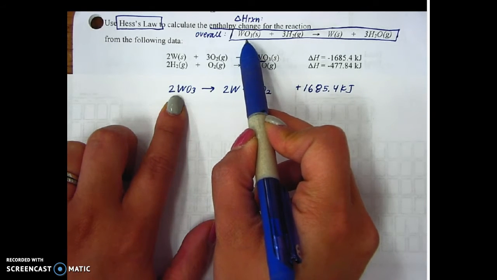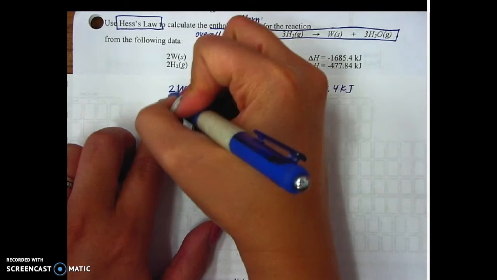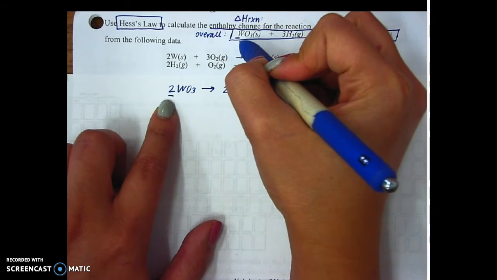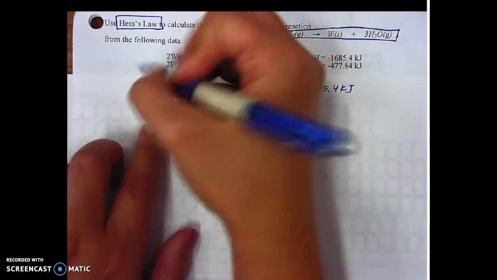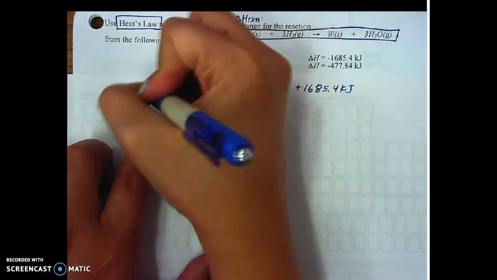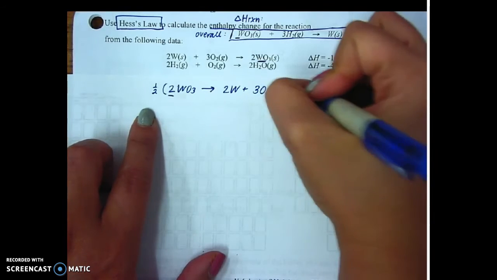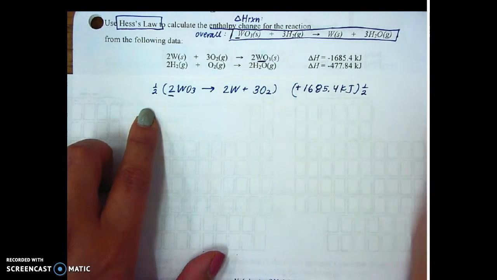Okay, so we have WO3 over on the left side, and that is what it is on the overall equation. But we also notice here that this guy has a coefficient of 2, whereas in my overall equation it is just 1. So I know I need to go through and actually halve everything, including my enthalpy for the step as well.